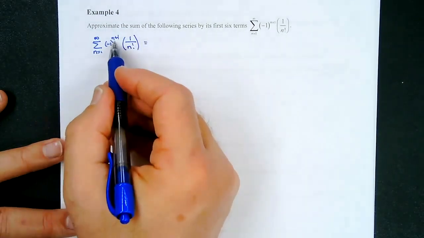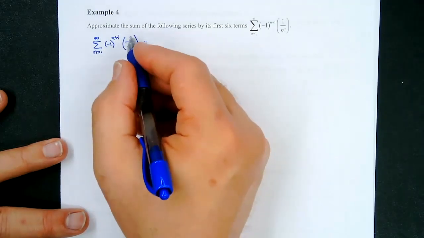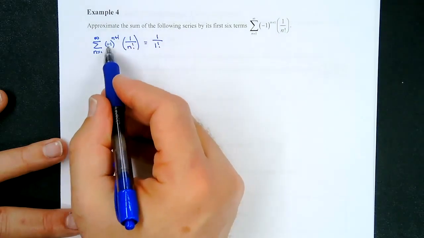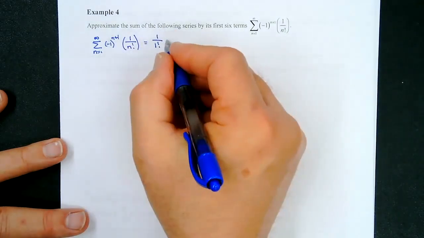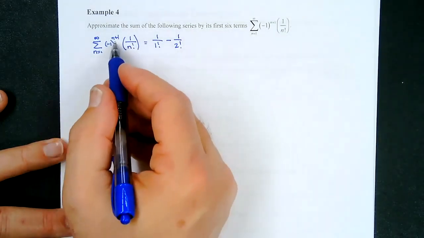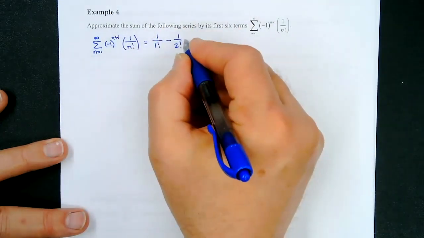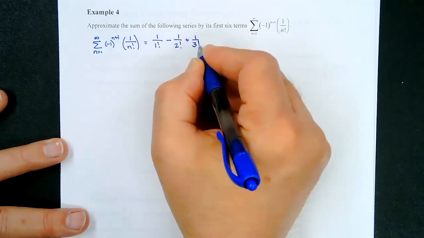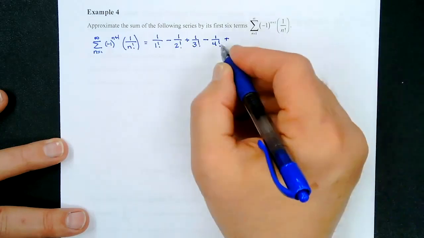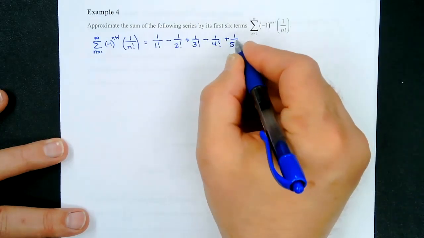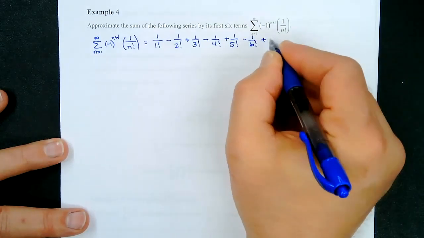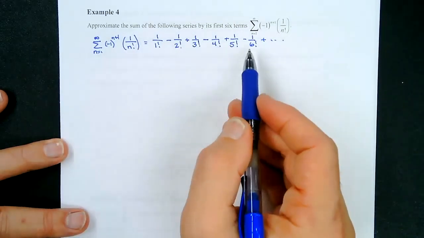Okay, so if we put 1 in here, that's going to cause this to be positive, right? And it's going to be 1 over 1 factorial. If we put 2 in, that's going to cause this to be a 3, which is going to cause a negative, and it's going to be 1 over 2 factorial. And if you put a 3 in here, that's going to make this power 4, which is going to make it positive. So plus 1 over 3 factorial. And then minus 1 over 4 factorial. And then plus, and they're alternating, right? So plus 1 over 5 factorial. And then minus 1 over 6 factorial. And then plus... Okay, so I'm just writing out the first 6 ones, okay?